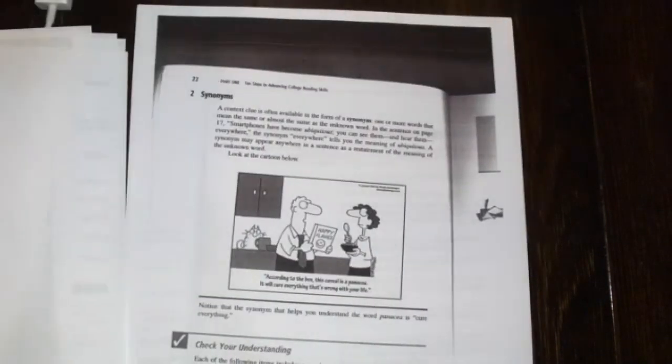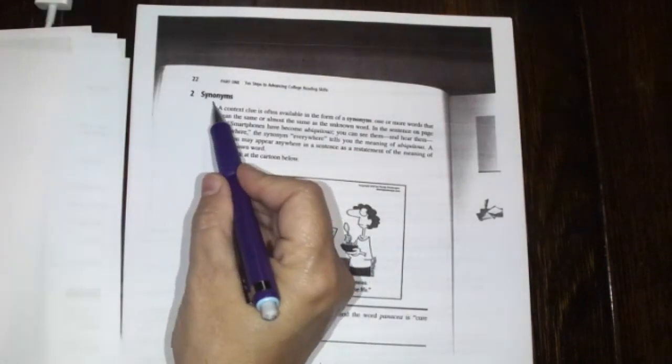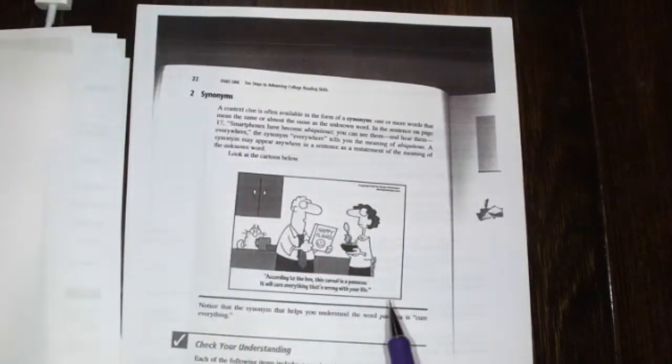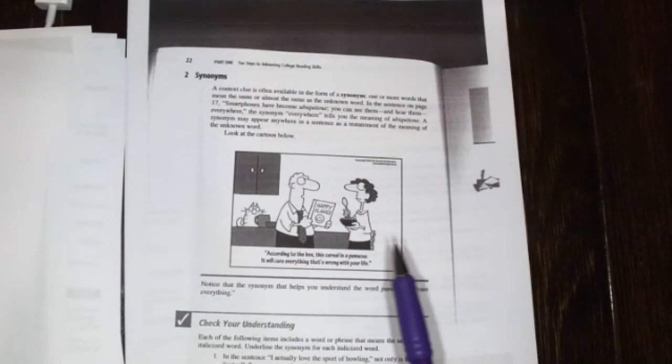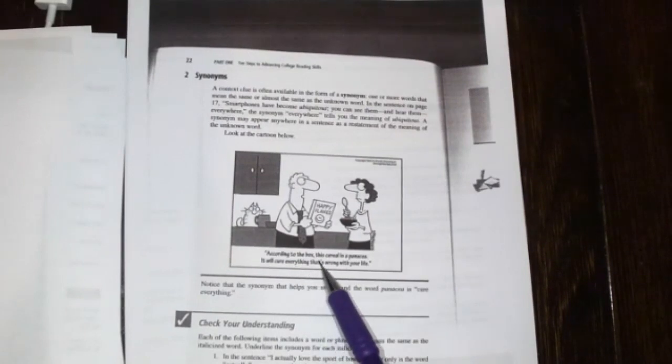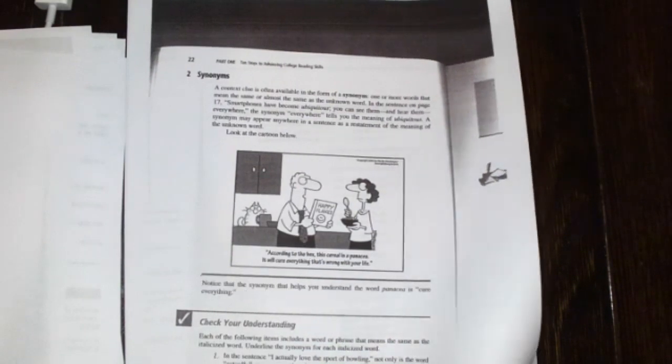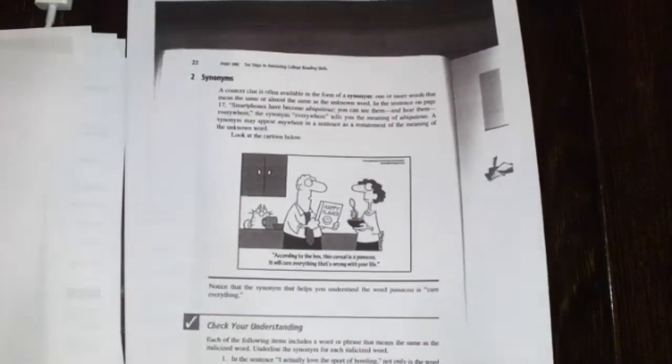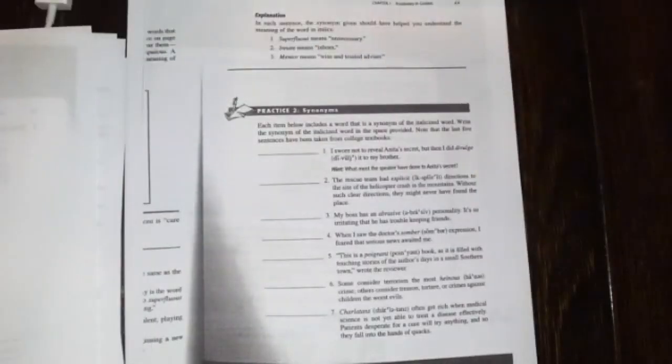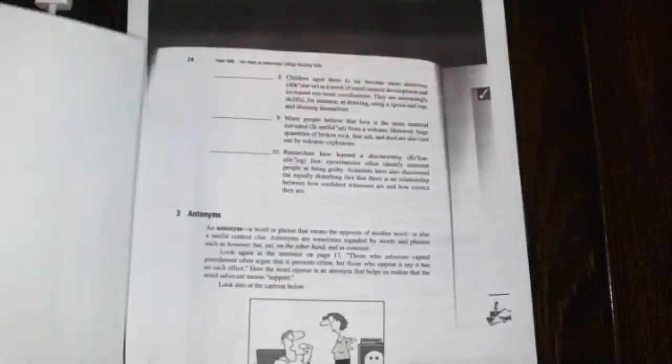This is that practice thing that I told you about. Oh, yep, look, I was right. Number 2, synonyms. And here's another cartoon. According to the box, this cereal is a panacea. It will cure everything that's wrong with your life. So it means it makes everything good. Cures everything, right? All right, here's some practice again.